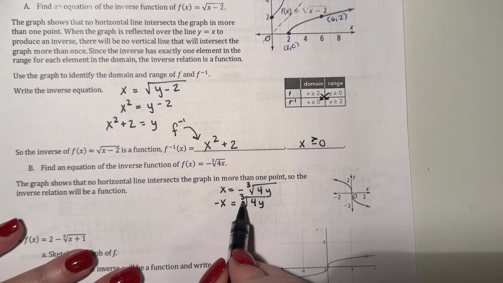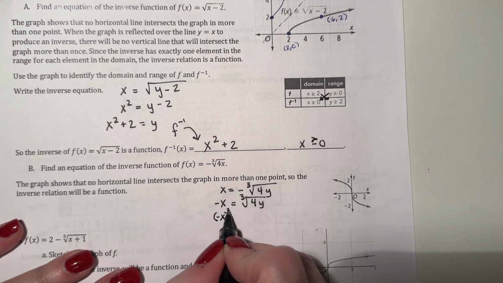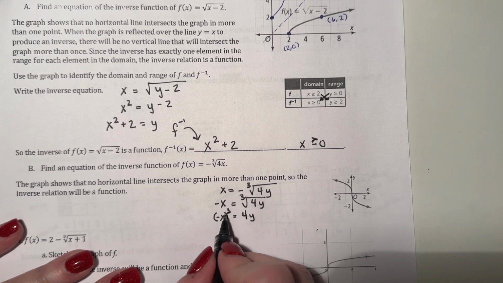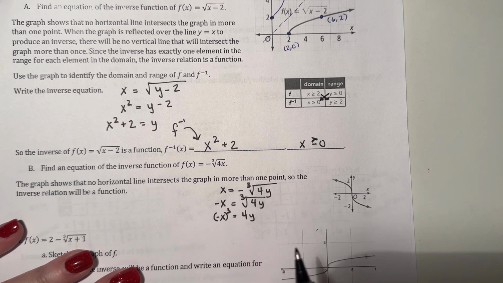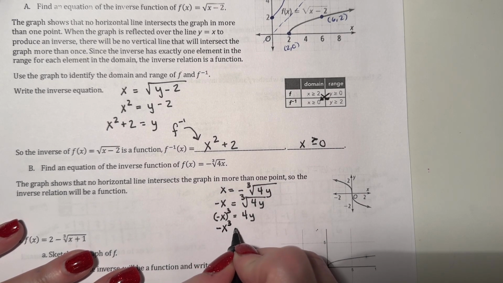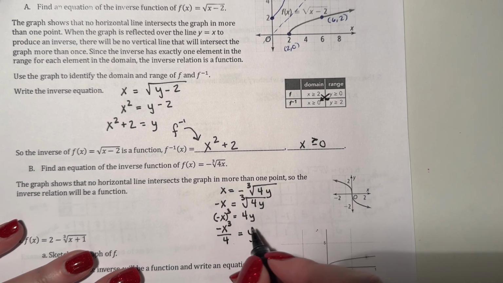To get rid of a cube root, you cube both sides. And then you divide by 4. Now, I just want to point out to you here that if I cube that, that would give me 3 negatives. So negative x times negative x times negative x, which is the same as this. It's a lot cleaner to look at.